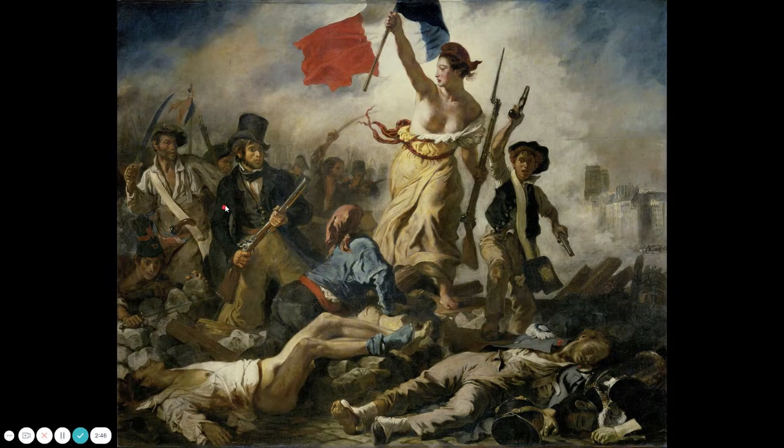Now, we can see from this painting, and particularly perhaps the type of weapons and the type of clothing they're wearing, that we've actually moved out of our early modern period in the painting. This is painted in 1830, and our early modern period, we've said, finishes in 1750.